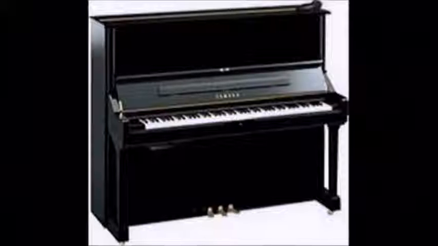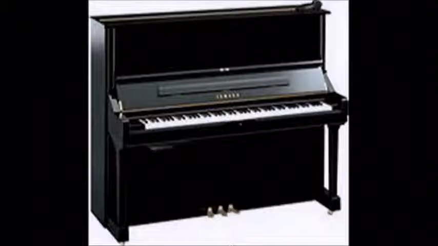Organ. Organ came from the Greek word organon, which means instrument or tool. It is a keyboard instrument of one or more divisions, each played with its own keyboard, played either with the hands or with the feet. The organ is a relatively old musical instrument in the Western musical tradition, dating from the time of Ctesibius of Alexandria, who is credited with inventing the water organ, or hydraulis.